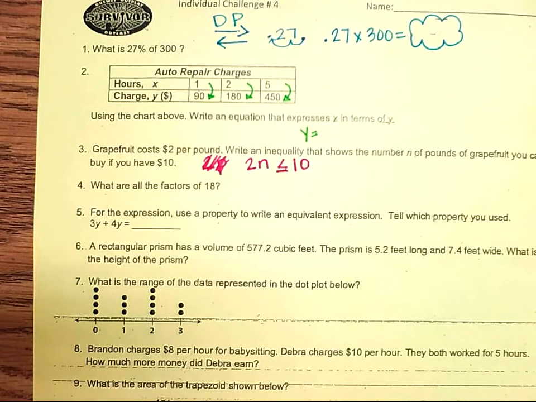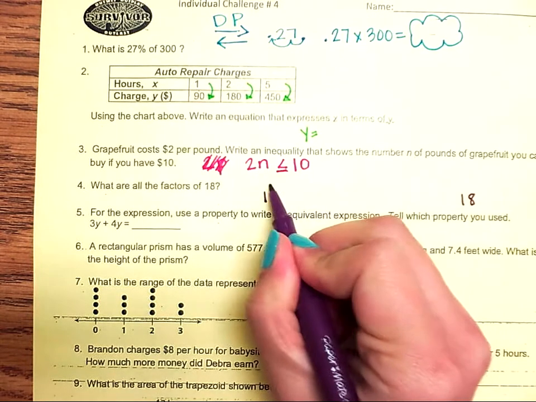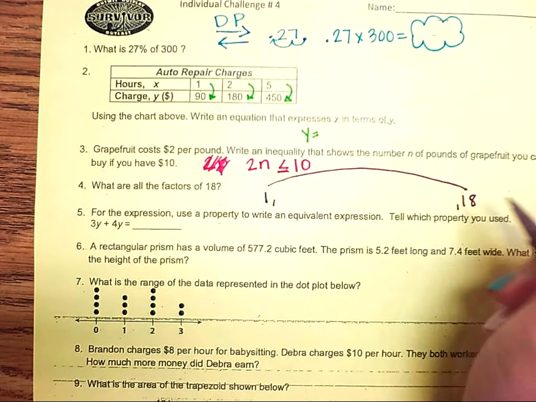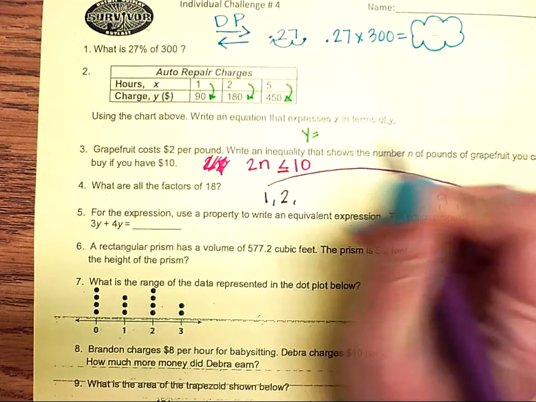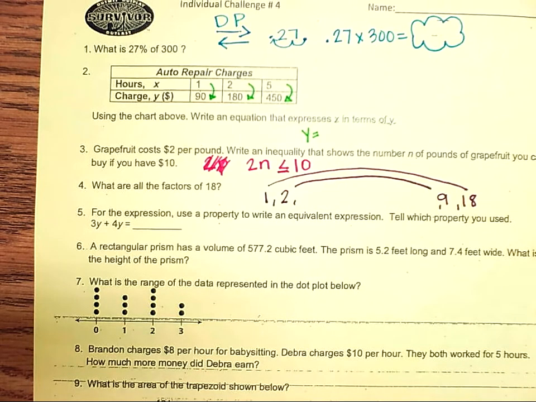Number 4, what are all the factors of 18? Remember, factors are your 2 numbers multiplied together to get you 18. You can do your factor rainbow. So I start with 1 and 18, because 1 times 18 equals 18. Then we have 2 times 9, because 2 times 9 equals 18. So you need to continue and see what others make 18.